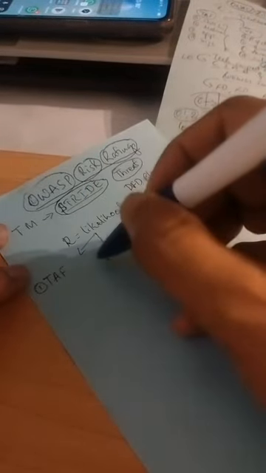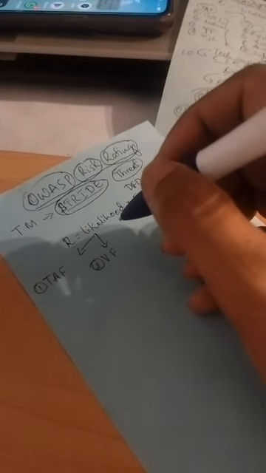And in turn, this likelihood depends upon two factors. What two factors? The very first factor being threat agent factor, the other factor being vulnerability factor. And in turn, these two factors depend on a few more sub factors.